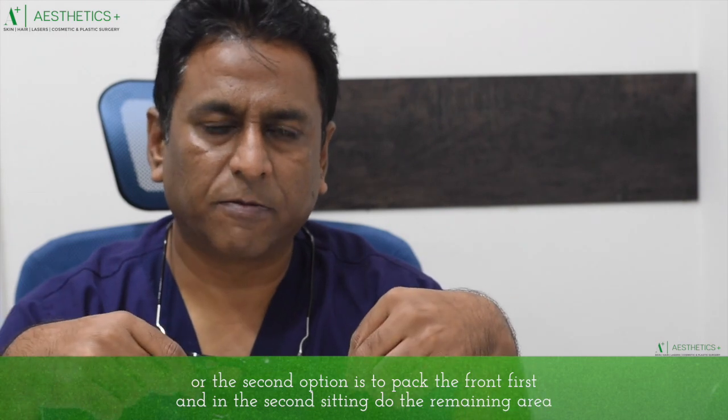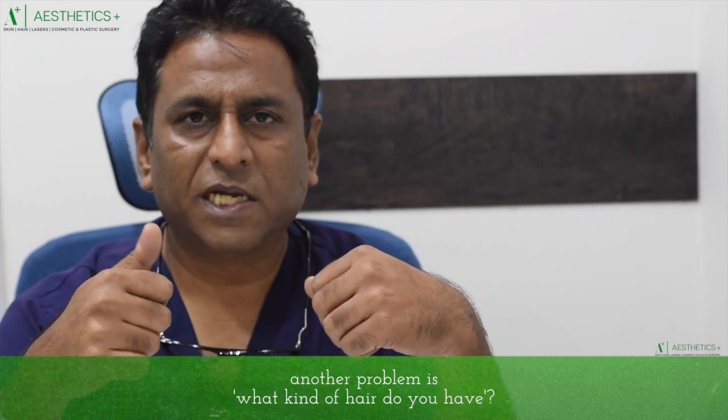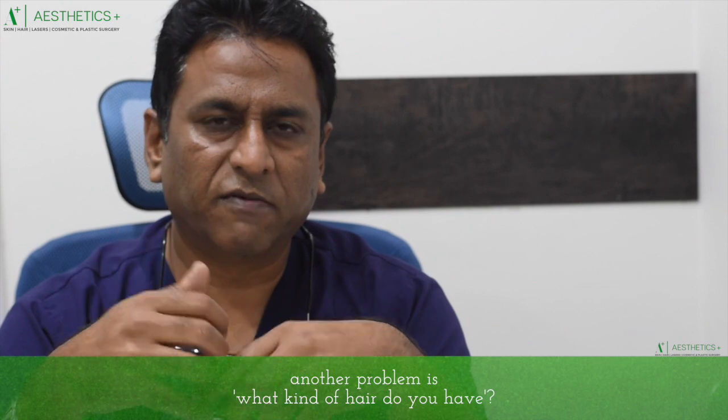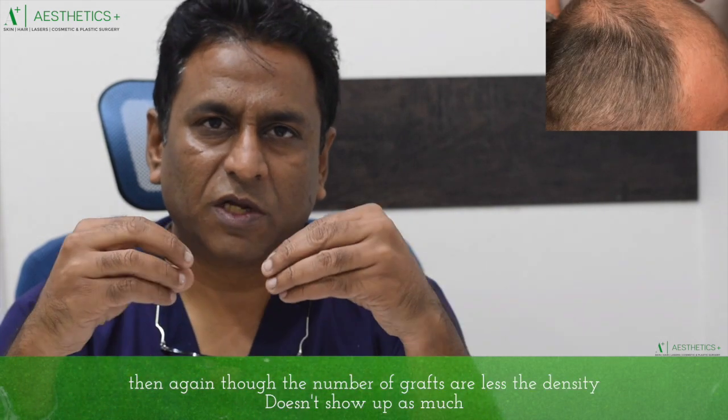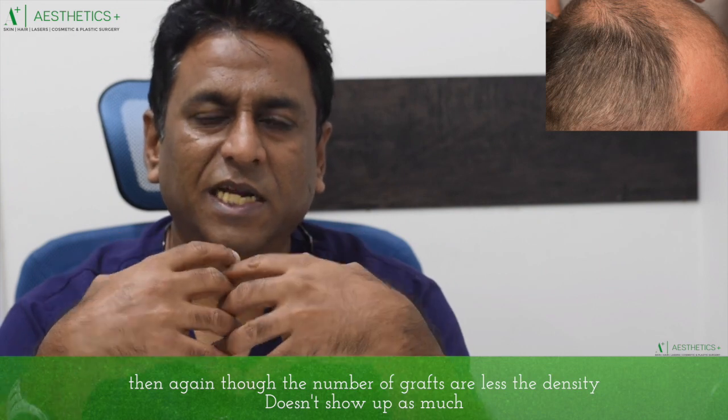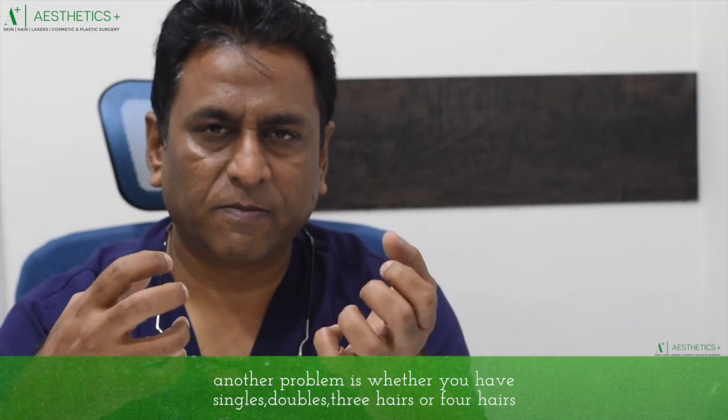Another problem is what kind of hair you have. If your hair is too frizzy and too thin, then though the number of grafts is less, the density doesn't show up as much.